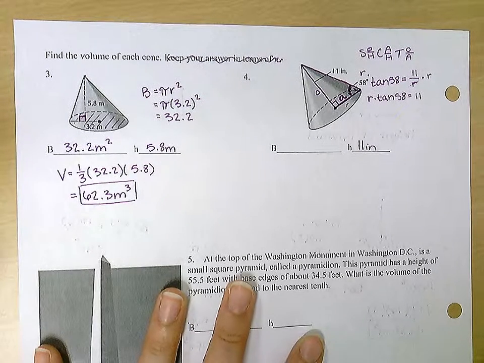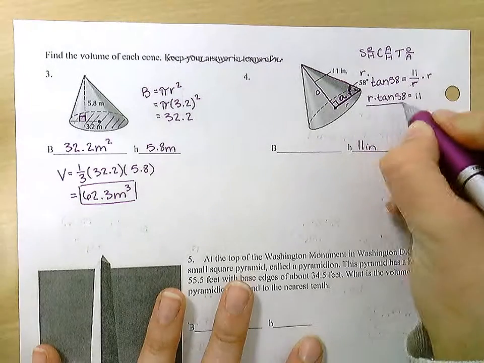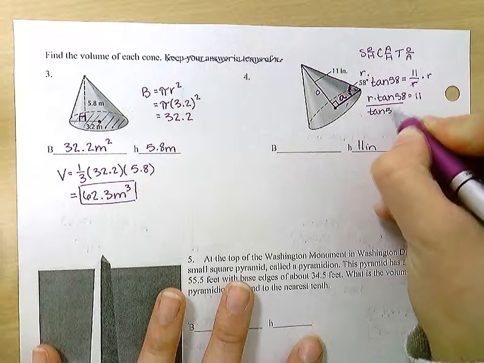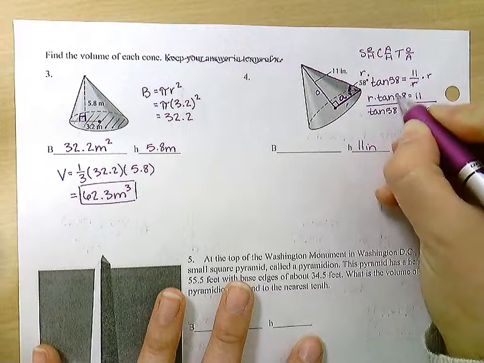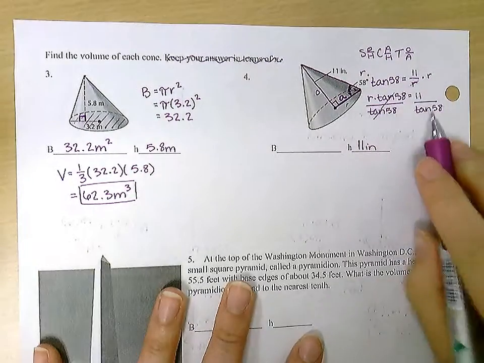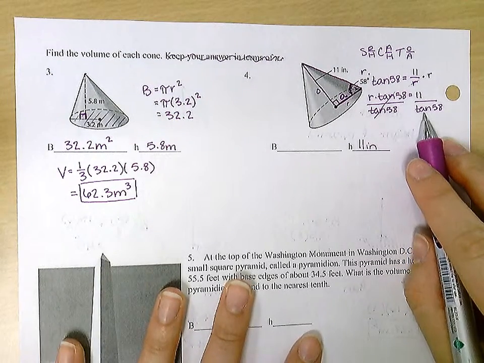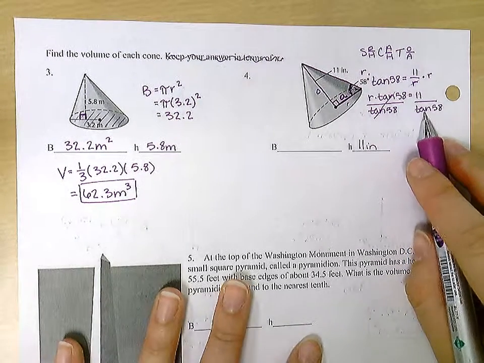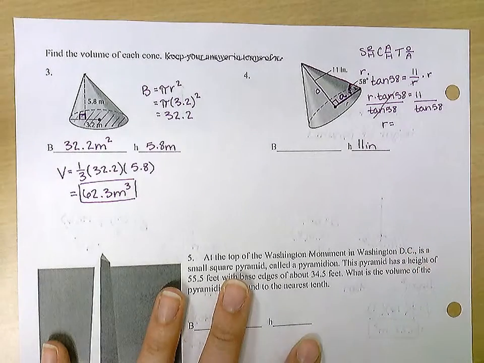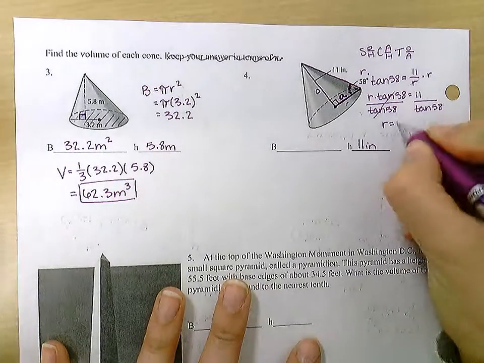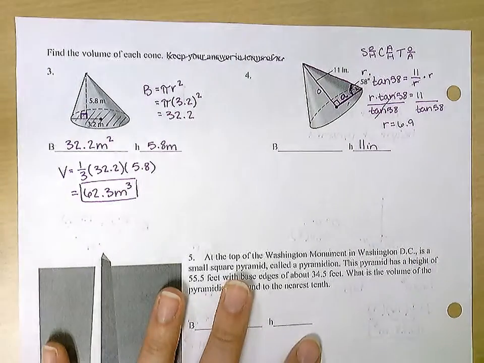Next, what do I do to get R by itself? Divide by tangent of 58. So it cancels out on the left. I can plug this into my calculator. So 11 divided by tan 58 to get a radius of about 6.9.